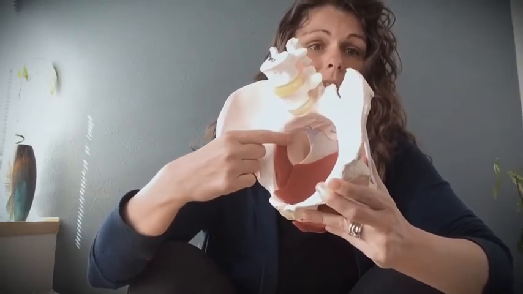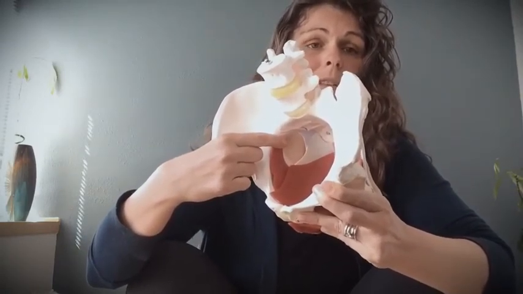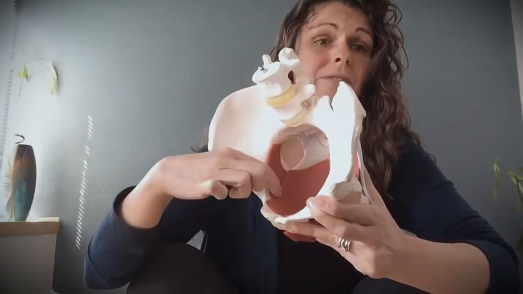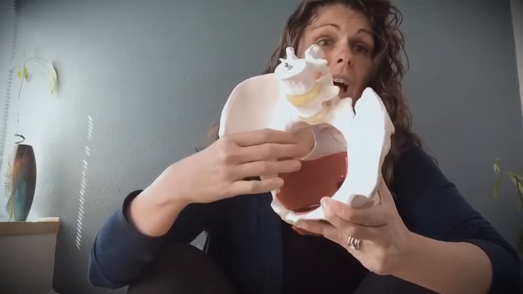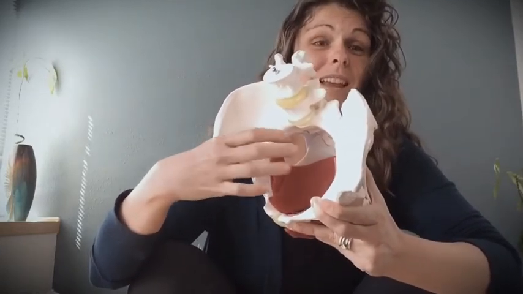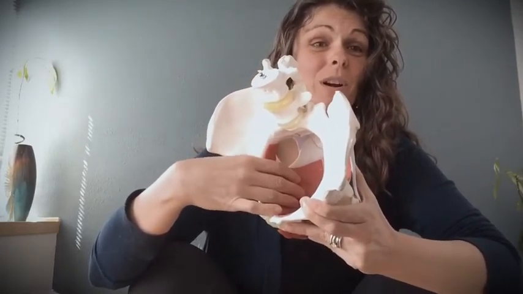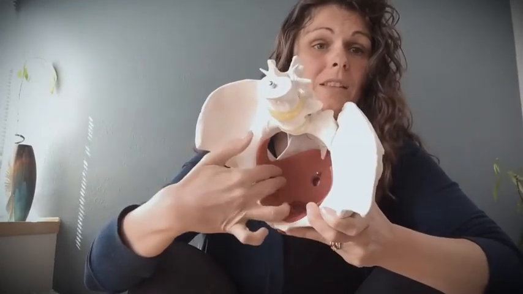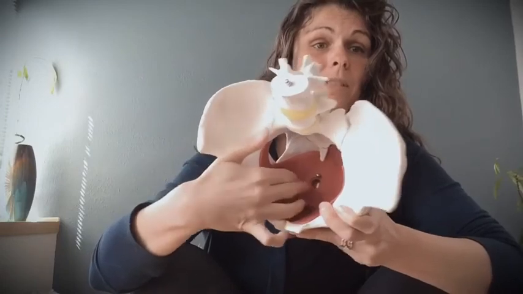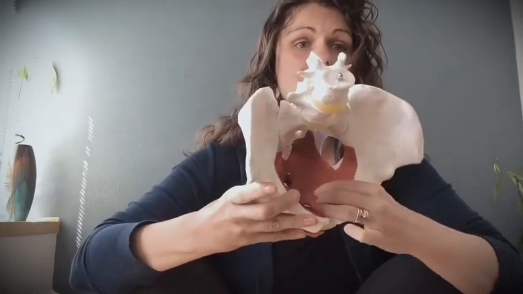This is called obturator internus, and it's responsible for rotating your hip, but it's very fascially connected to your pelvic floor. So this is how and why we care about the pelvic floor when we're working with clients who have hip pain. And then there's several muscles that make up the pelvic floor on each side.